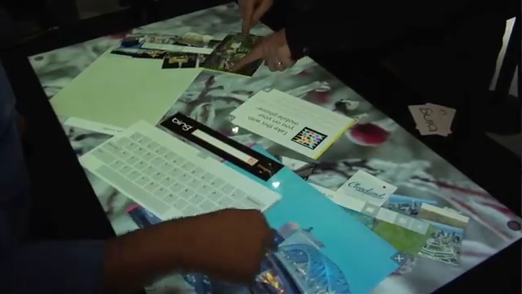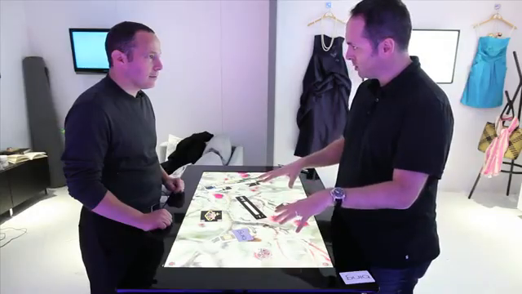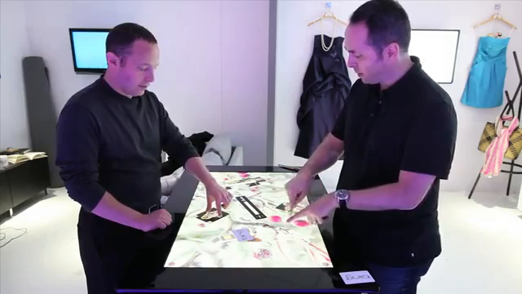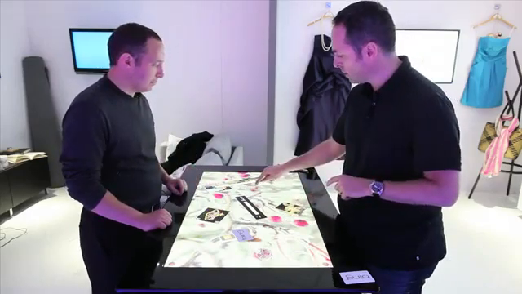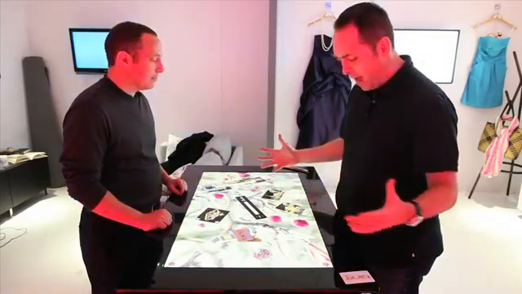Think back to that demo I showed you a second ago. This screen can see the orientation of your finger, so it can tell when my finger is pointing in this direction and your finger's pointing in that direction. So that's a really great example of how this screen can see.